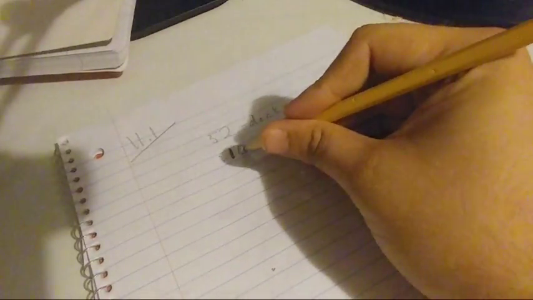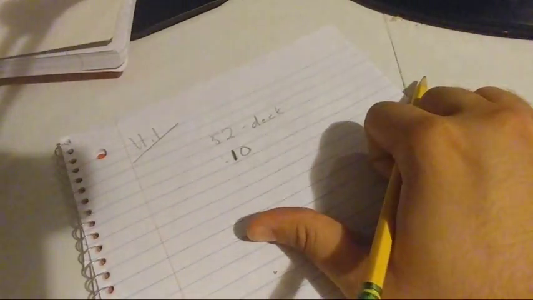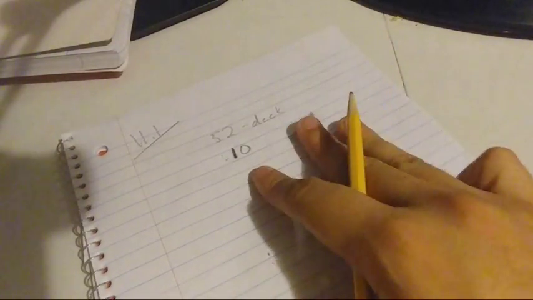So, for example, take a 52 card deck, a normal deck which includes hearts, kings, queens, spades. What's the chance of me picking the number 4? Okay, no, let's pick a different one. What's the chance of me picking 10? Well, let's see. How many 10 cards are there? There's the 10 of spades, the 10 of diamonds, the 10 of hearts, and the 10 of clubs.